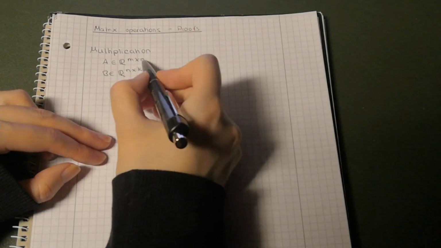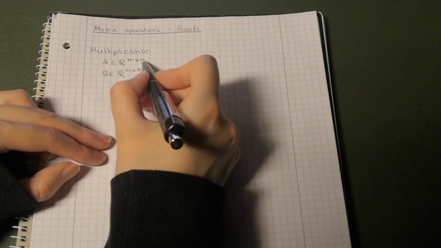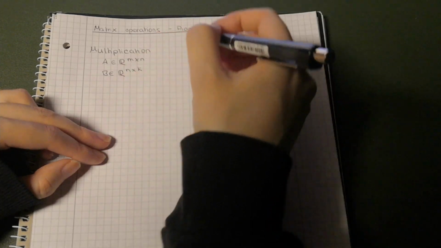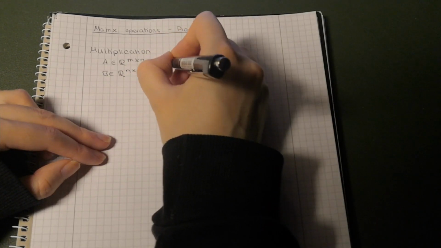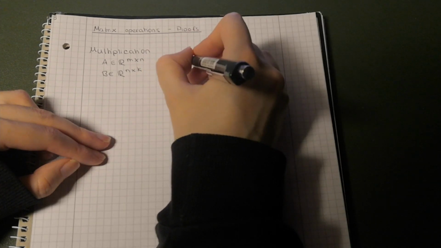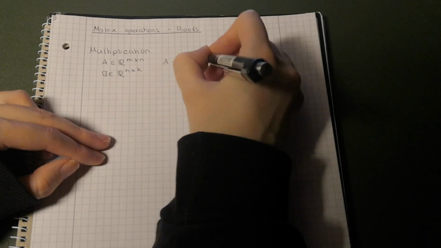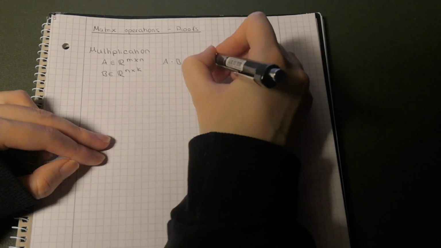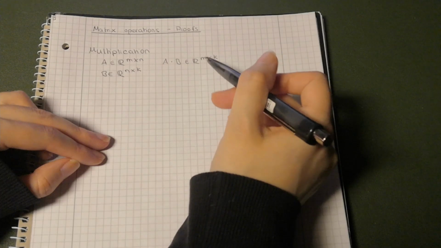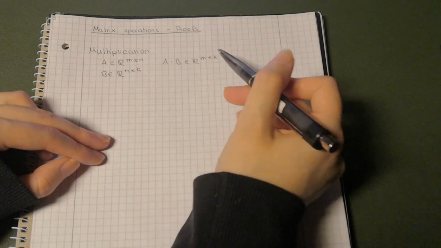And it's important that these two numbers match. And in this case we can define the product, which will then be in R^(m×k), so it will have m rows and k columns.